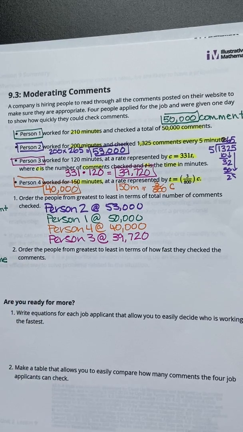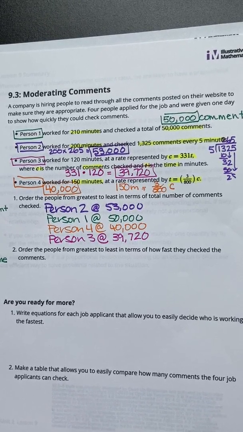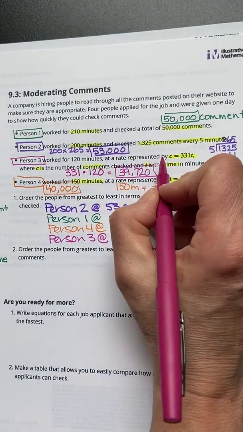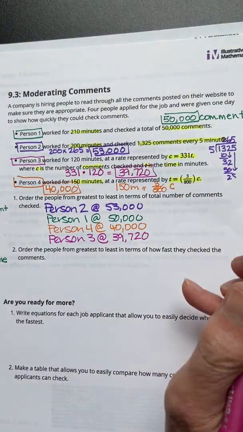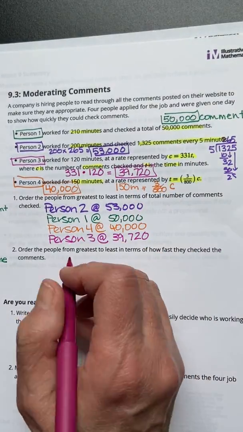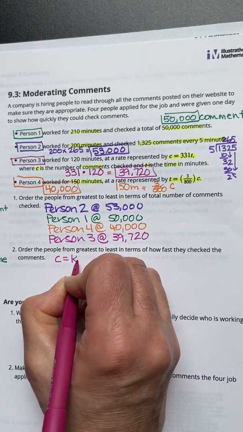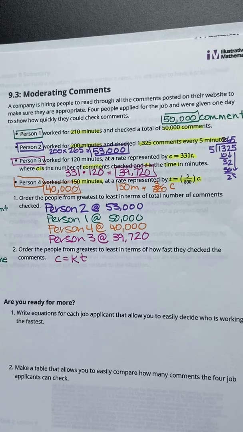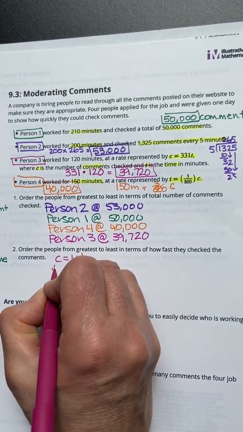All right, here's my real problem in terms of how fast they did it. So now we've got some figuring to do. I know what my equation is. My equation is actually going to be this one: C is equal to 331t, or whatever it is. My comments are equal to my rate times my time. So remember, this is comments, this is rate, and this is the number of comments.